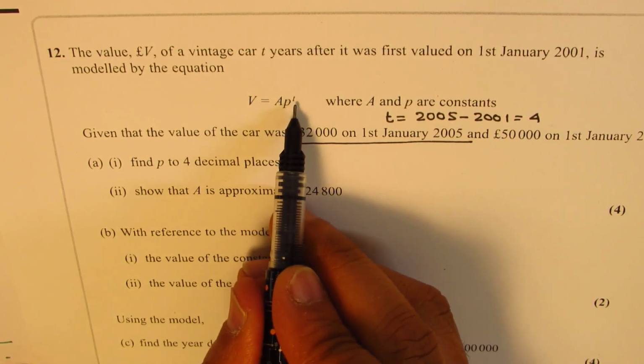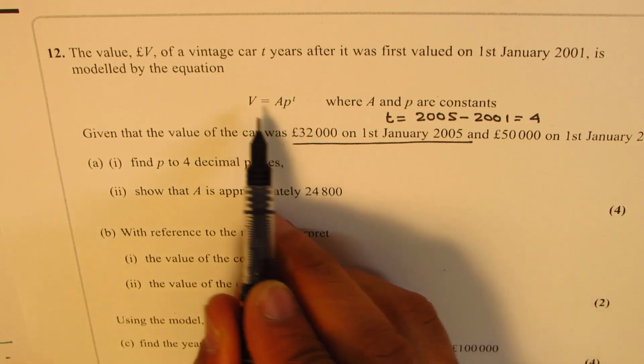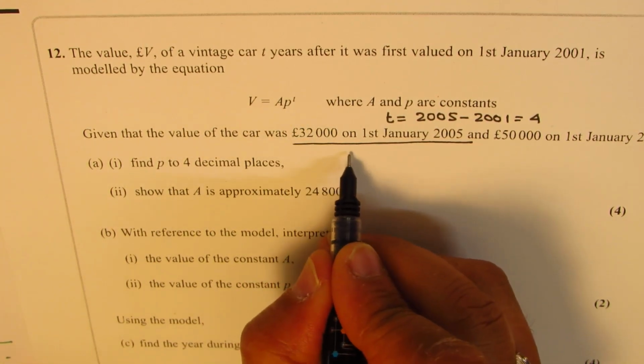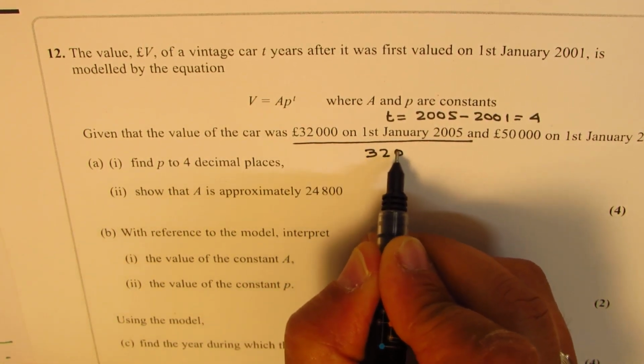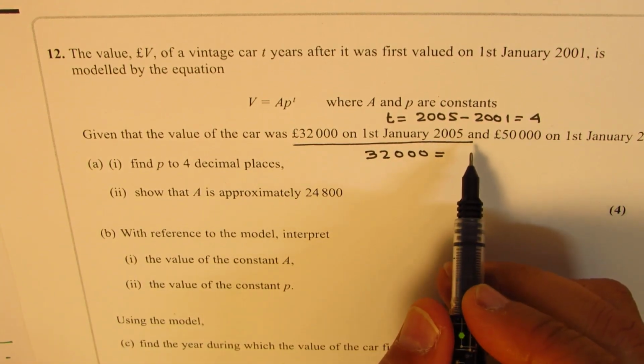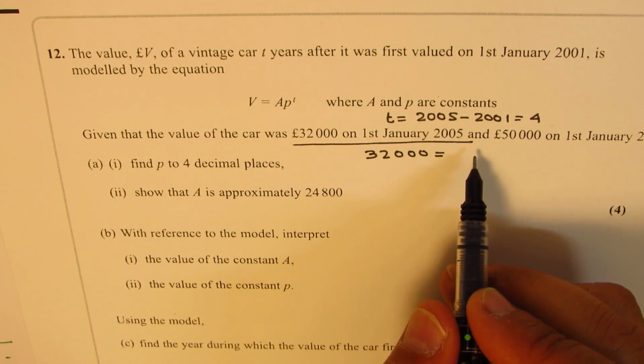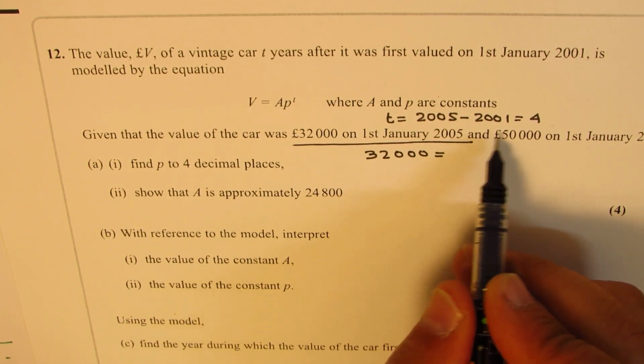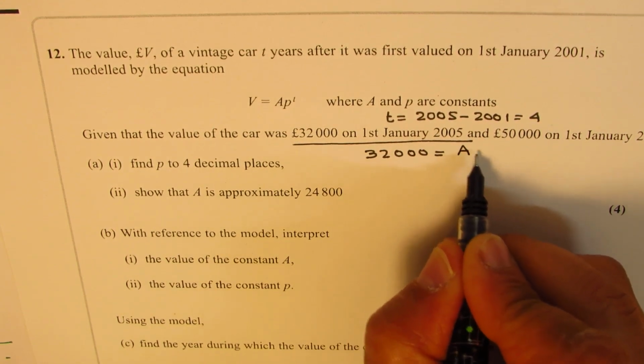Substituting 4 for T, we get one equation: 32,000 equals A times P to the power of 4.